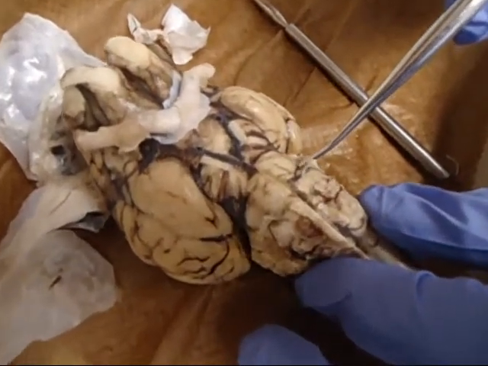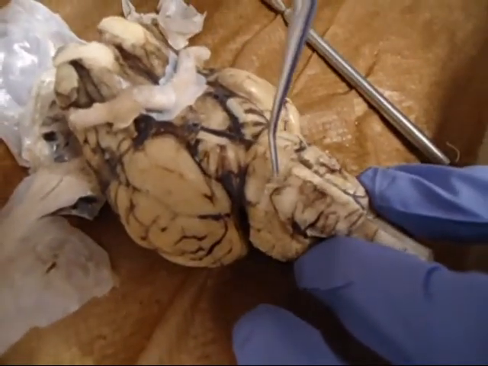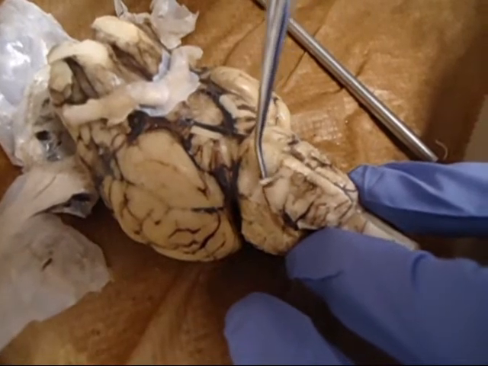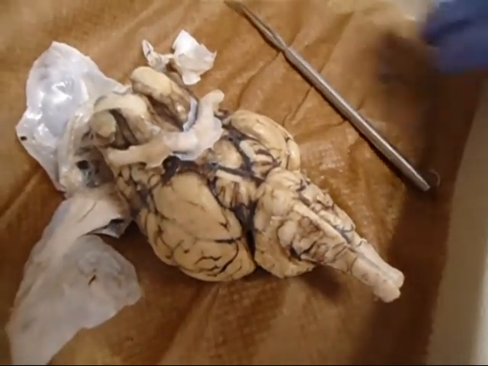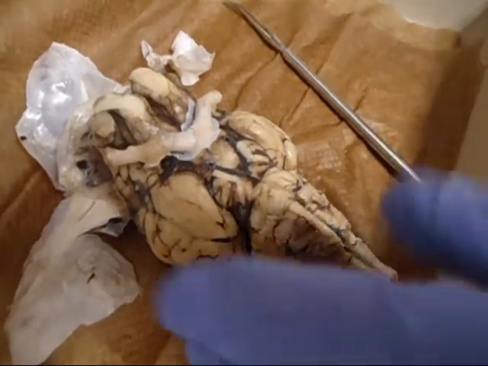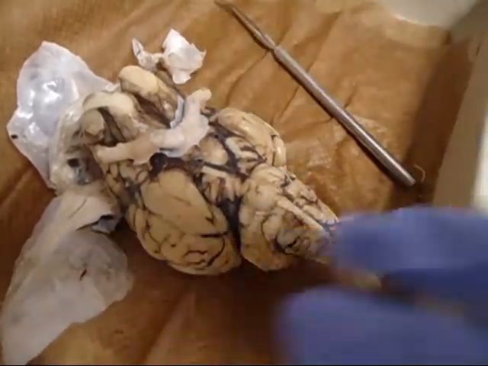You can see that right there on the top of the pons before the medulla. Those two are your abducens nerves. From the back side, what else do you need to know?